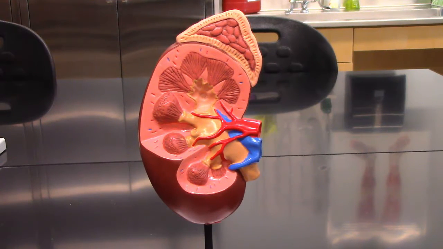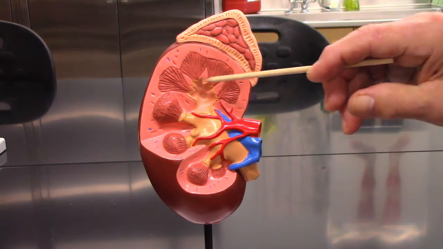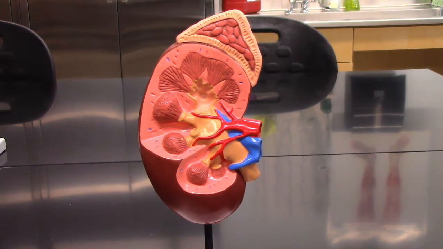And there's some that are called juxtamedullary nephrons that dip down into the medulla, but 85% of them are in the cortex. The nephron's the unit that makes the urine. So these are renal pyramids, the darker ones, and in between the pyramids are the renal columns.